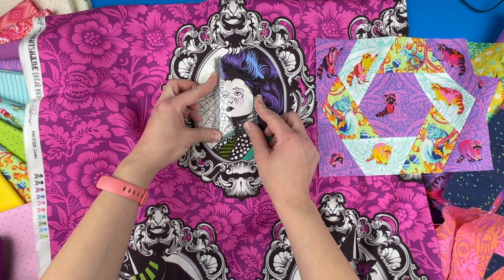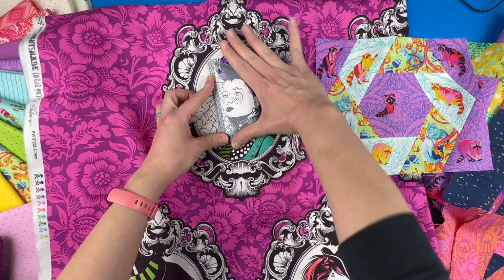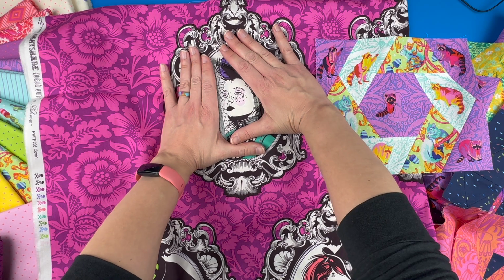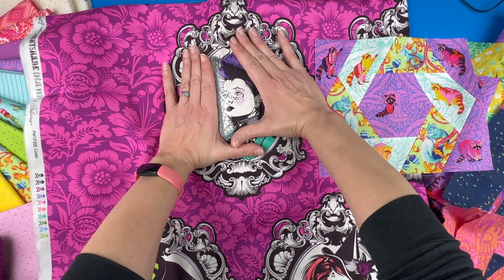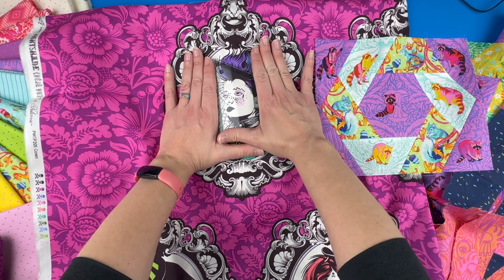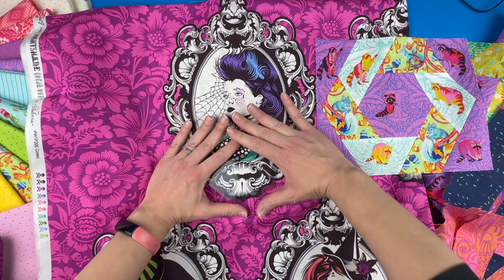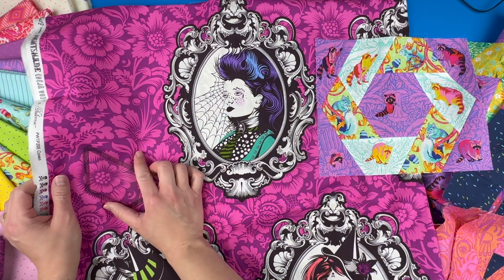You can kind of get the whole face, but you lose a lot of the effect. Also, it changes the color of the fabric. If you fussy cut this here, you're getting more of a white print. Here, you're getting something dark. Over here, you're getting pink.